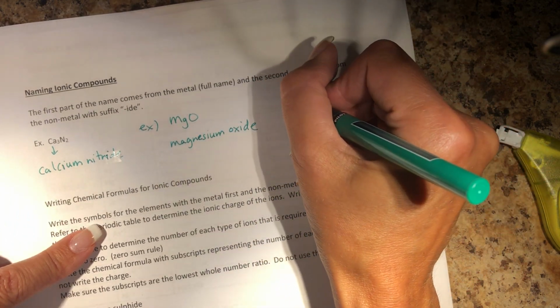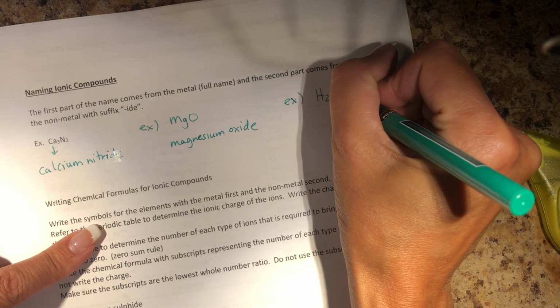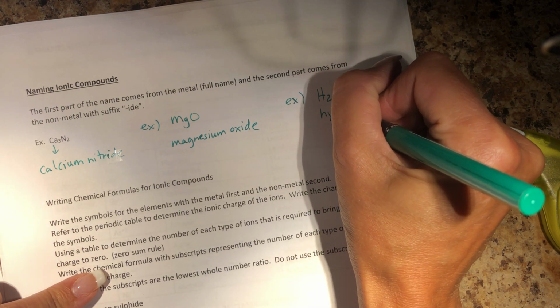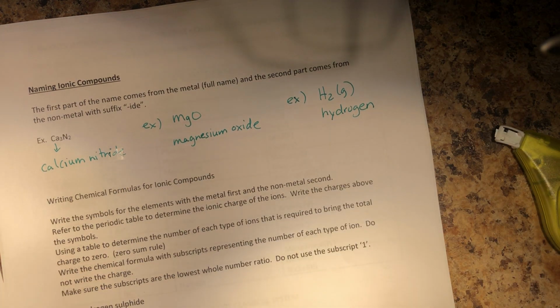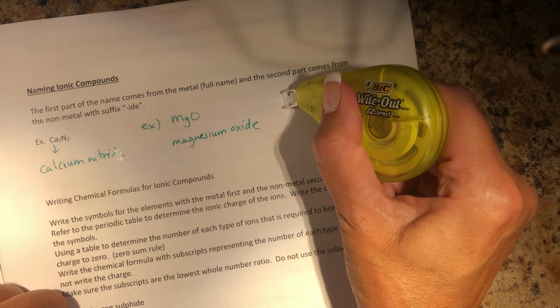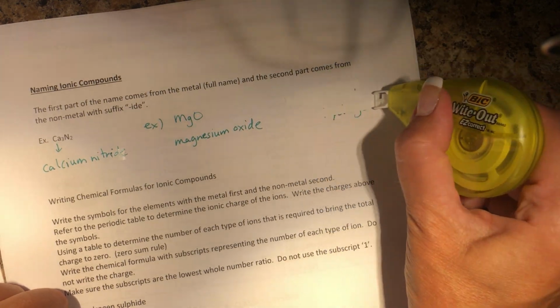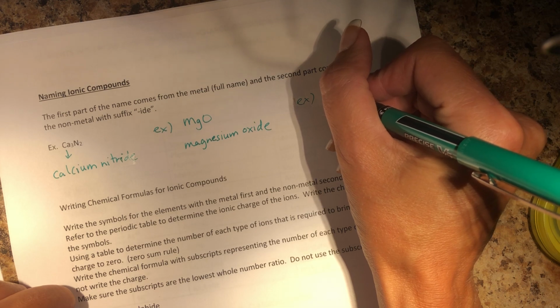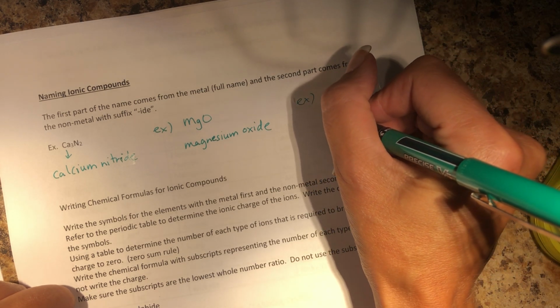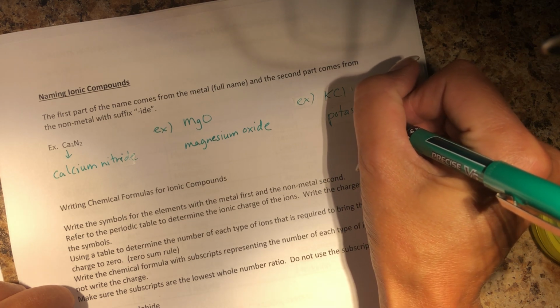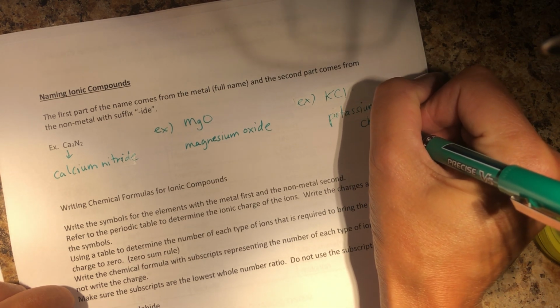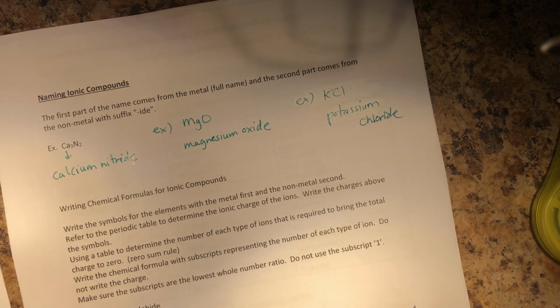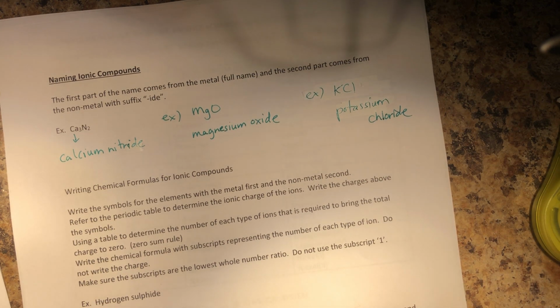And to give us one more example, H2 as a gas is hydrogen. Actually, let's get rid of this hydrogen. We won't use hydrogen. Instead, let's use KCl. So this would be potassium chloride. Okay? Because H2 is not ionic.